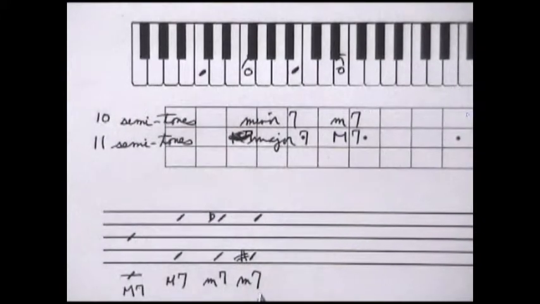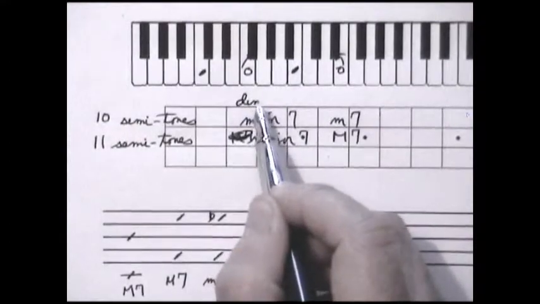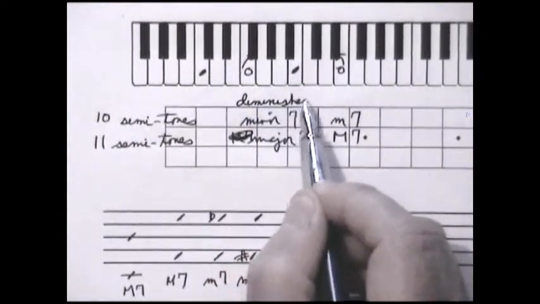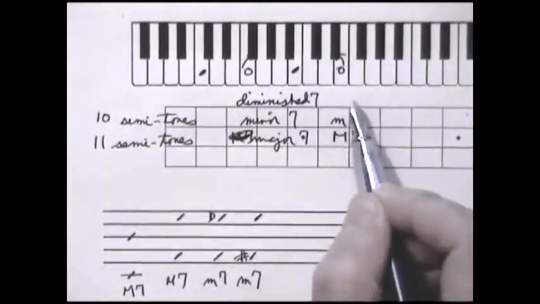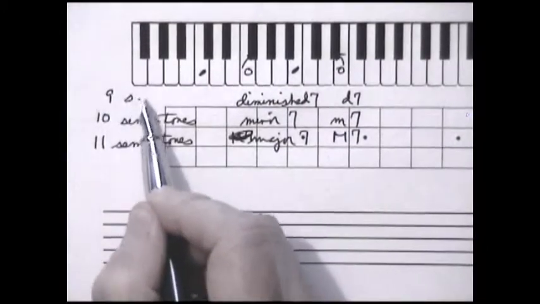If I take the minor seventh interval and I make it smaller by one semitone, I'll have a diminished seventh, abbreviated small d7. It will have 9 semitones.